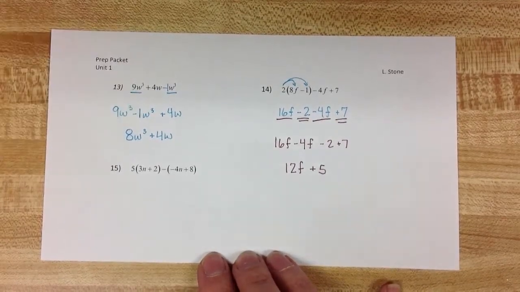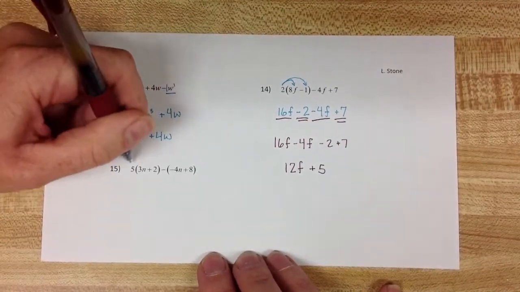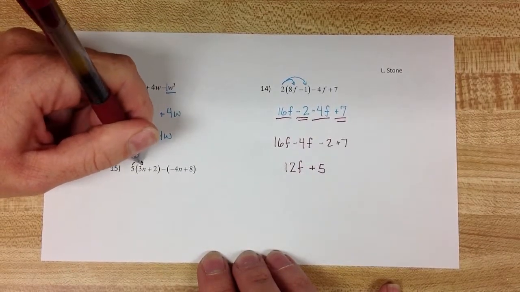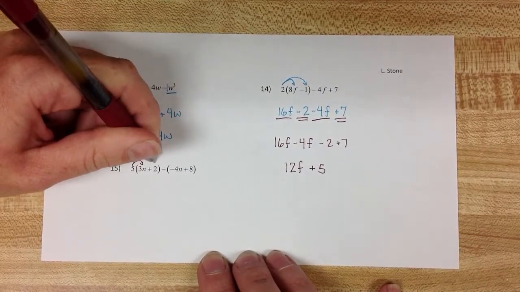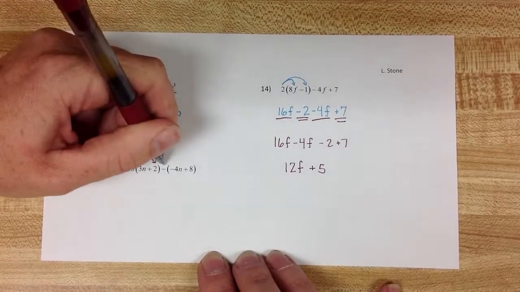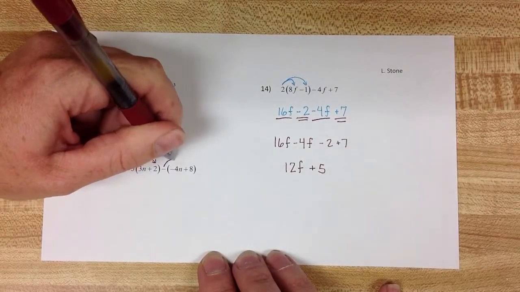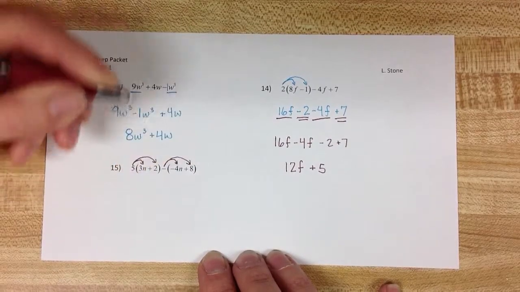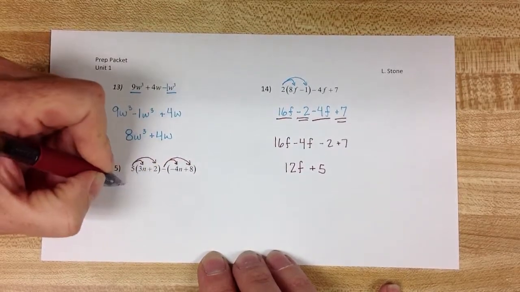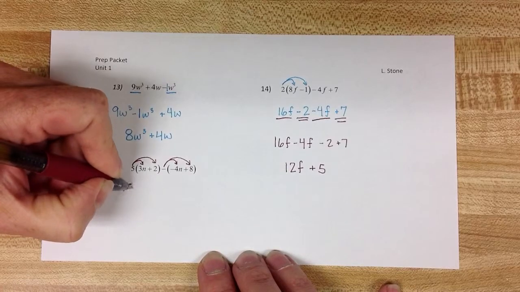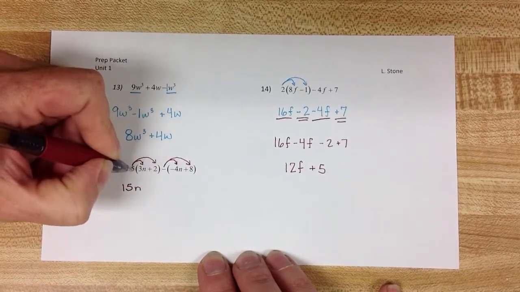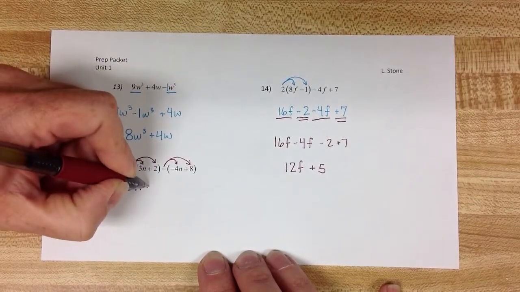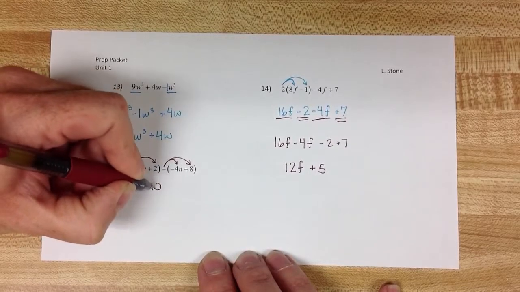One final example in this section has the distributive property being used twice. First to distribute the 5 onto the 3n and the 2, and then to distribute the negative onto both of these terms. So 5 times 3n would give me 15n. 5 times 2 would give me a plus 10.